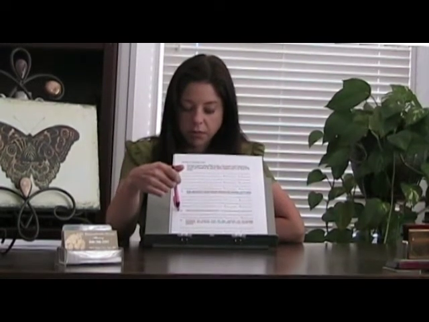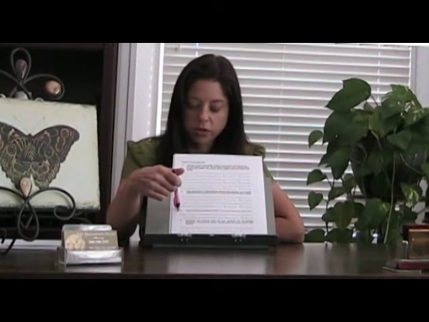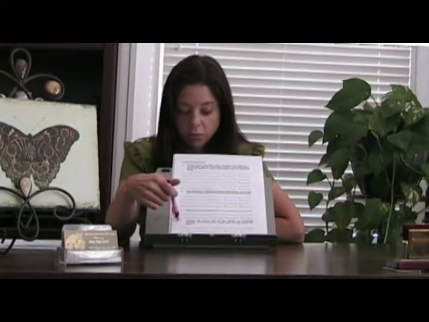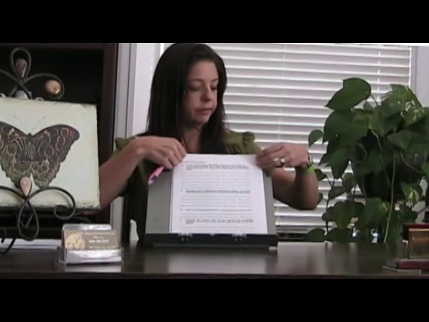Number 12 is stocks. Number 13 is interest in partnerships or joint ventures. Number 14 is government or corporate bonds. A lot of people do not have any of those items, so you'd be listing none.